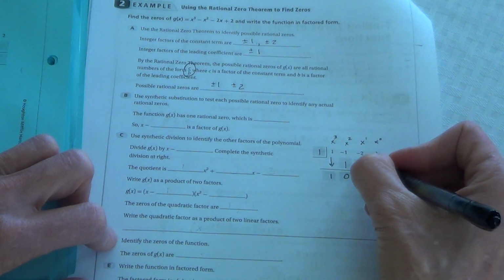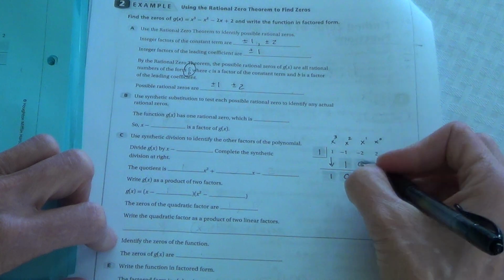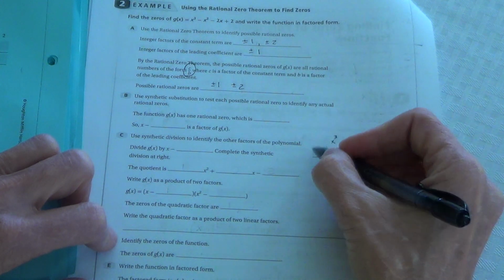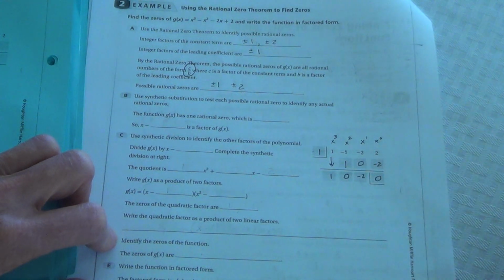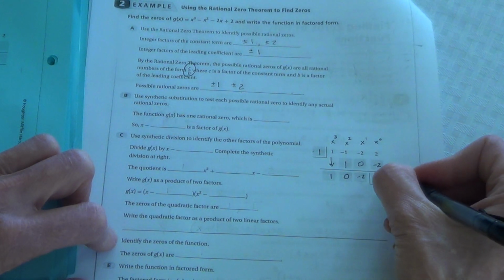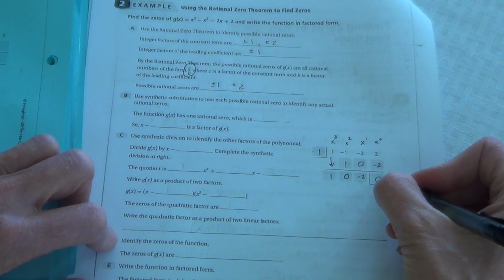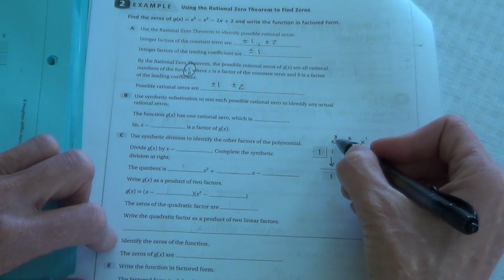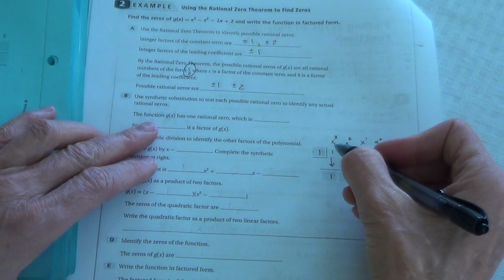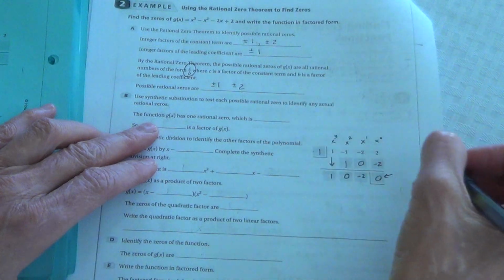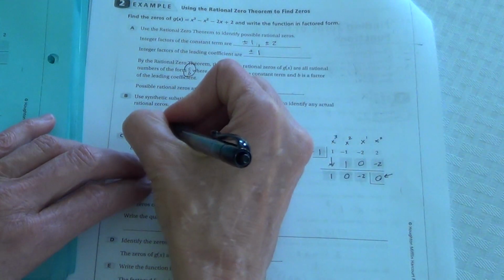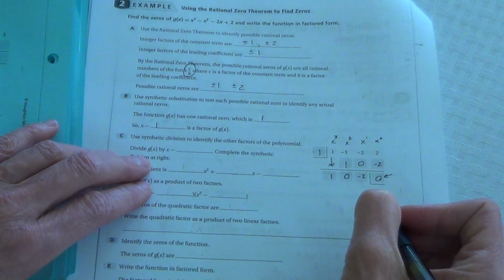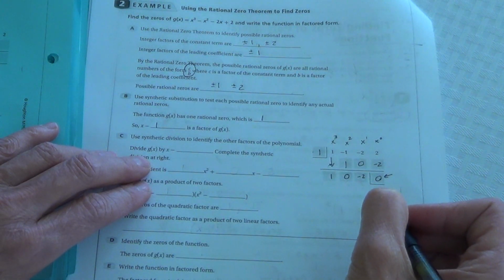1 times 0 is 0. Negative 2 plus 0 is negative 2. 1 times negative 2 is negative 2. Bingo, we hit our factor. The way we know that is that it's a factor if the remainder is 0. So now we say the function has one rational zero, which is 1. So x minus 1 is a factor of g of x.